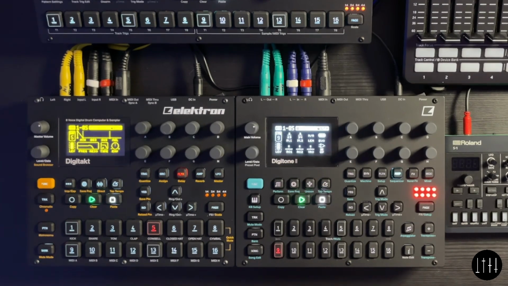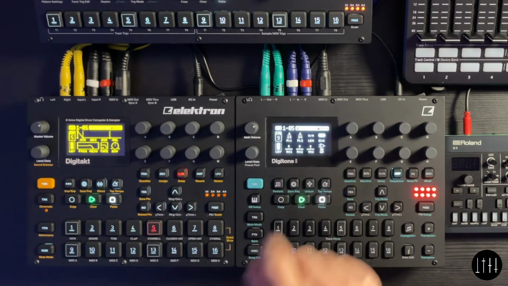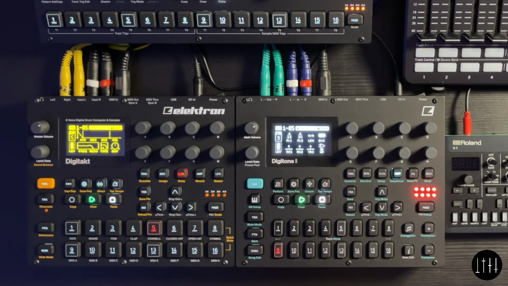I tend to say operator, why? I don't know. Play some trigs, then start the Euclidean generator and play with these parameters. And then you start to hear how it changes every time it repeats and creates some interesting rhythms.